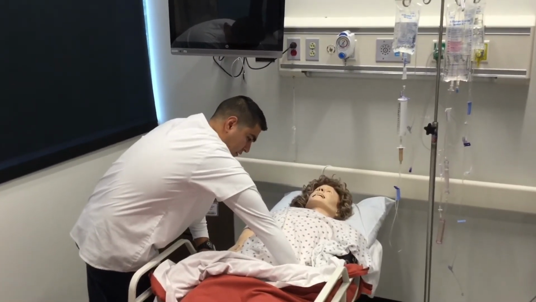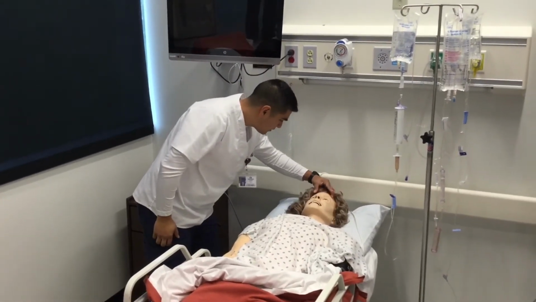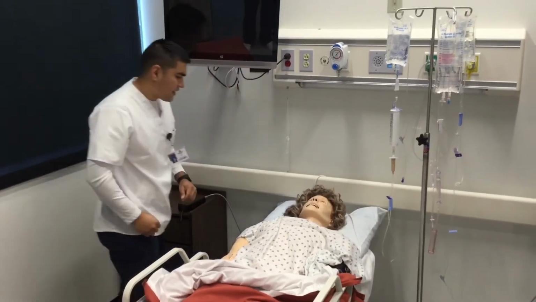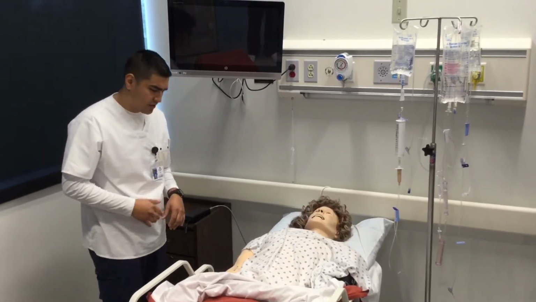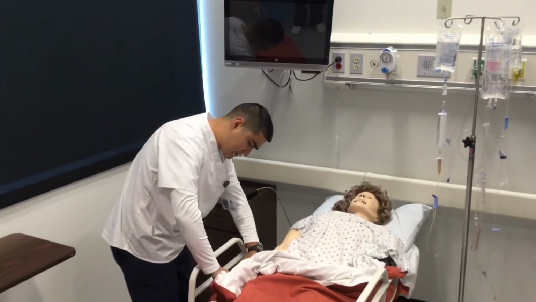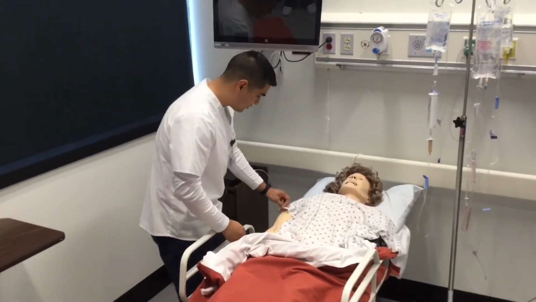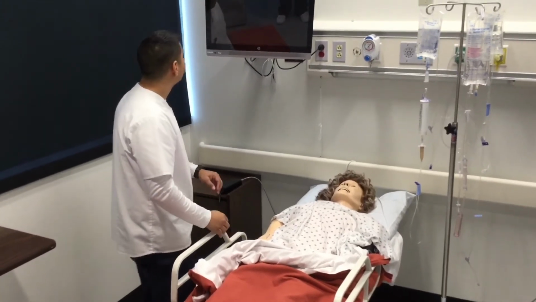Okay. So I'm just going to check the forehead for skin turgor. Okay. So it's not going back to normal right away, so there might be a sign of dehydration. Alright. Now I'm placing the pulse oximeter on. Alright, just going to try to get a baseline to see how the patient is doing with the oxygen saturations.